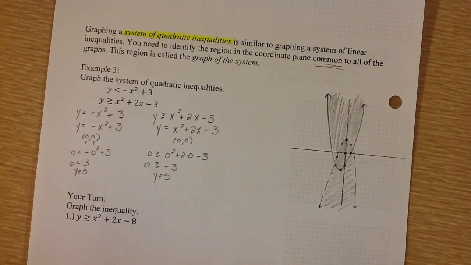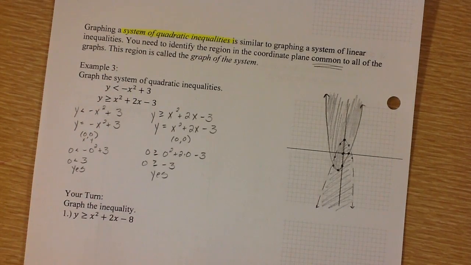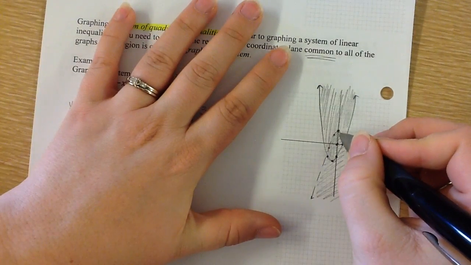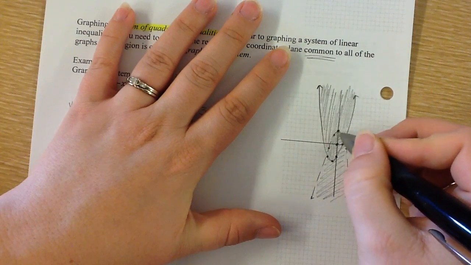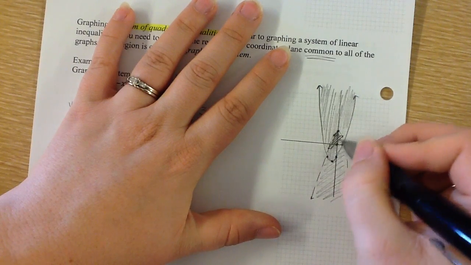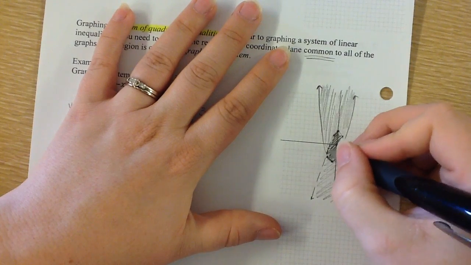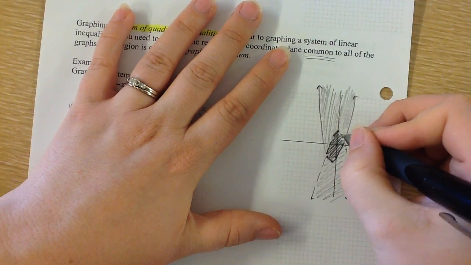Okay. And so now I'm looking for the points that are common to both, meaning what points were shaded in both pieces. Well, the points that were shaded in both are the ones below this parabola and above that parabola. So it's all the points in here with a solid curve on this one and a dashed curve on that one.